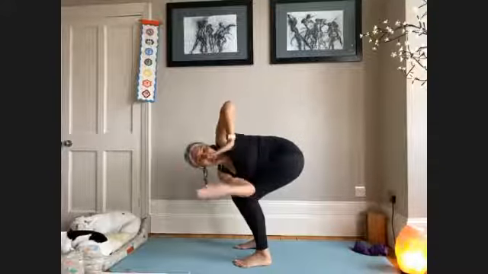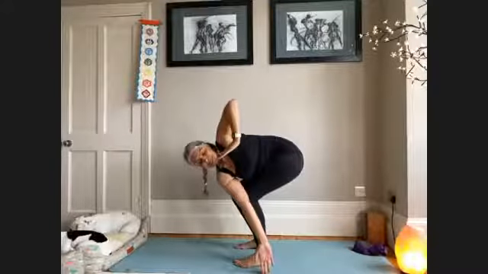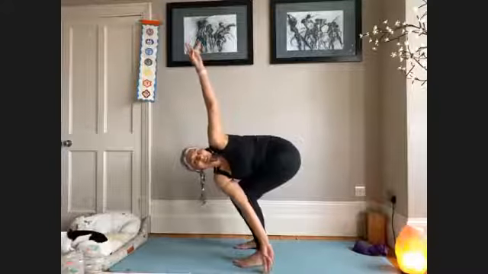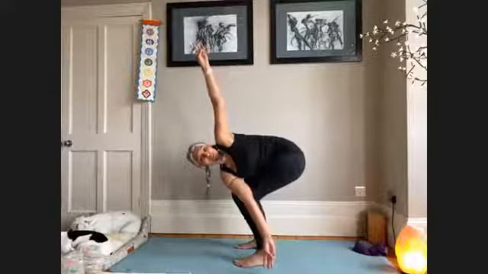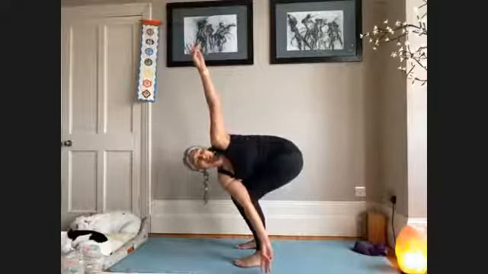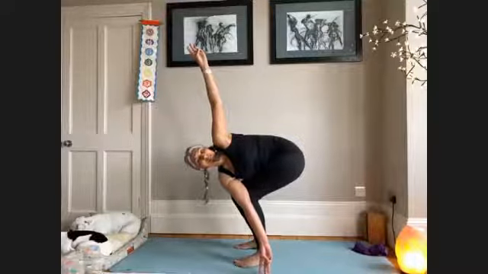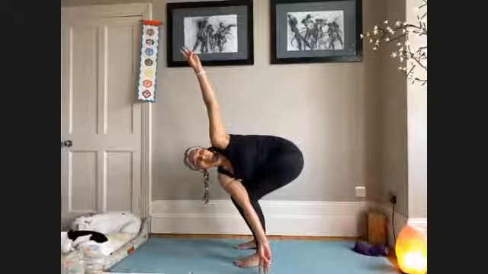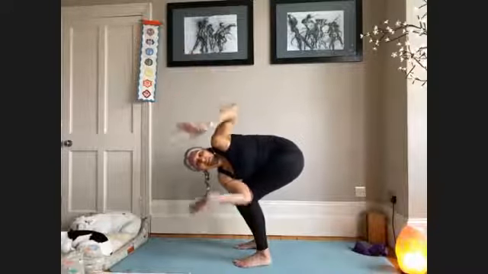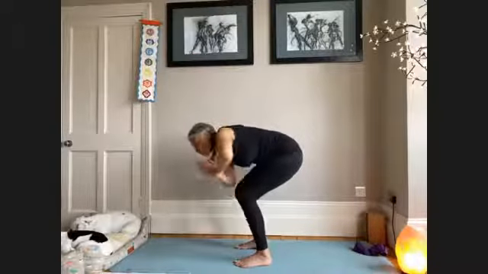Option from here, my friends, is to reach the right fingertips down towards the earth and the left fingertips up towards the sky. And then you can bring your index finger and thumb, and little finger to touch in your mudra, your Prithvi mudra. Back to center, turn your heart.